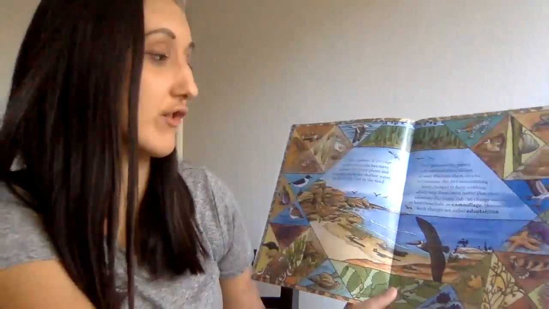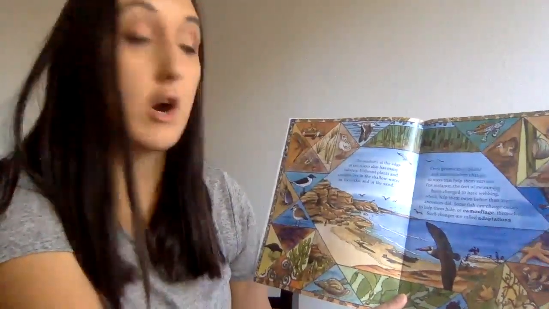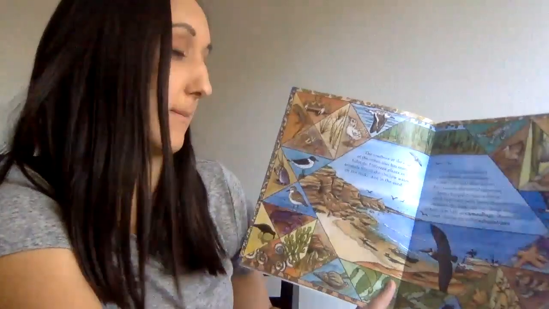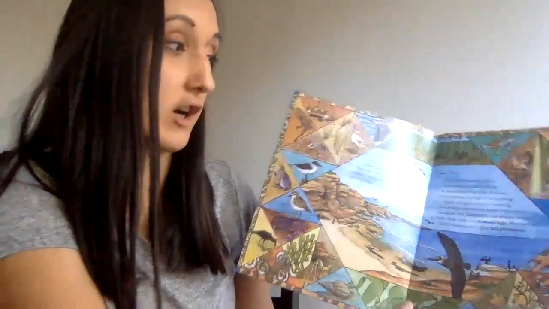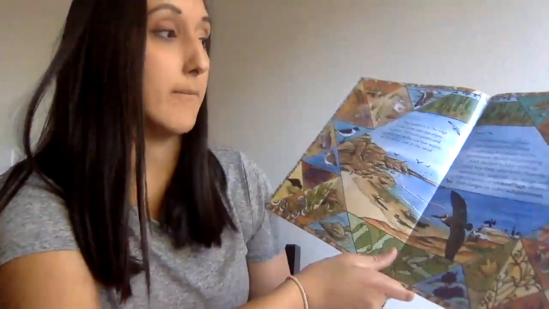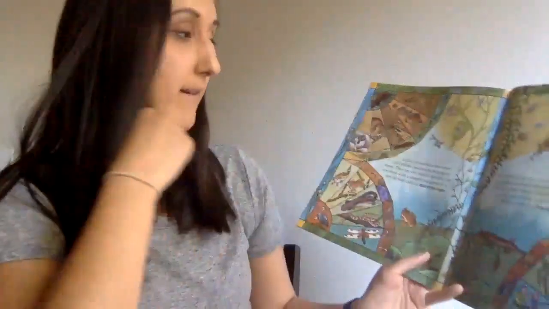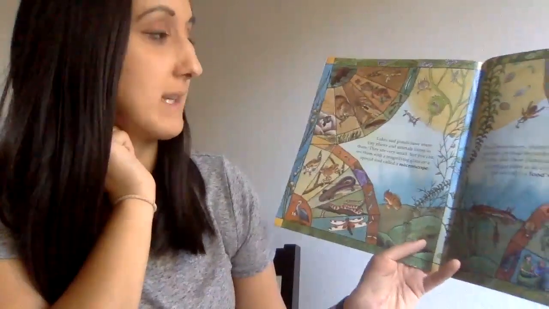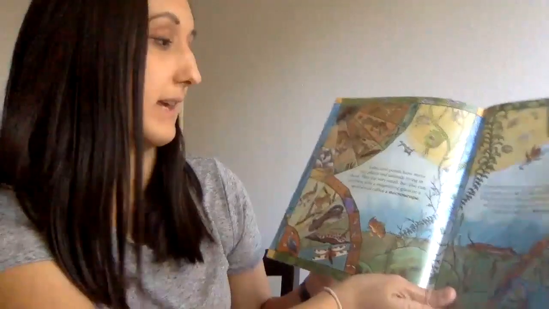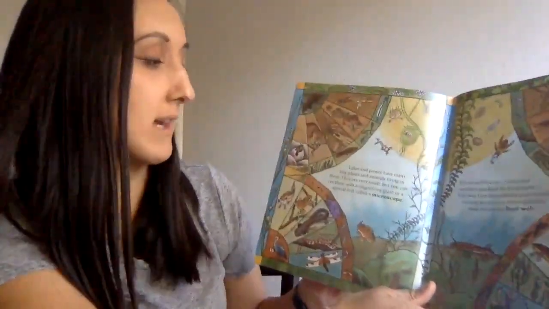Some fish can change colors to help them hide or camouflage themselves. Such changes are called adaptations. Now, these adaptations are changes that have been made over time. They happen because it helps the animals survive in their new habitat. Okay, so these changes or adaptations allow them to survive. Okay, lakes and ponds have many tiny plants and animals living in them.